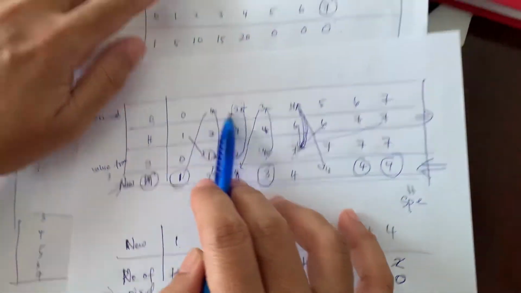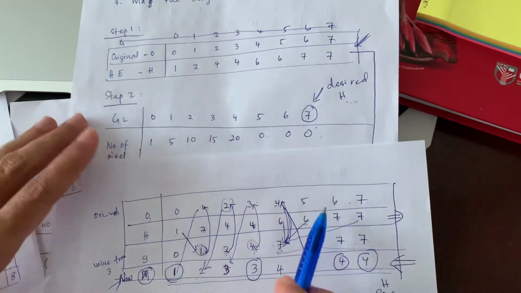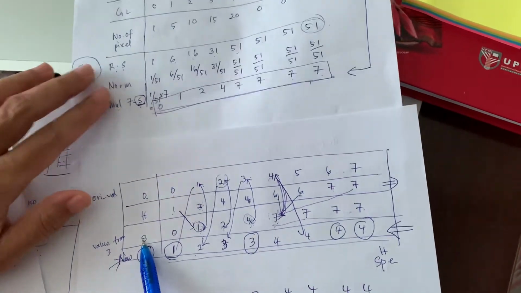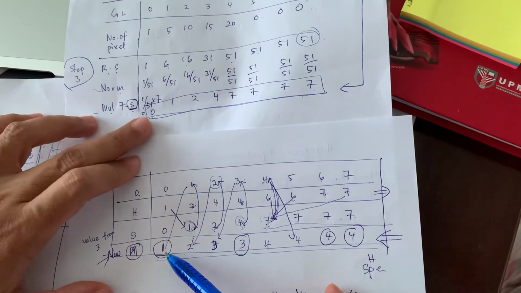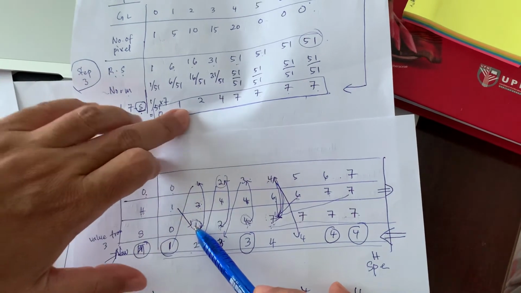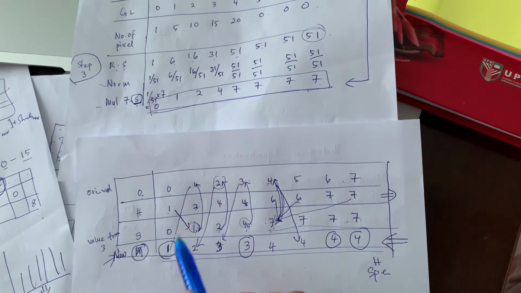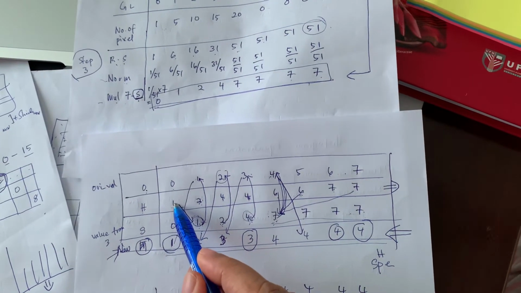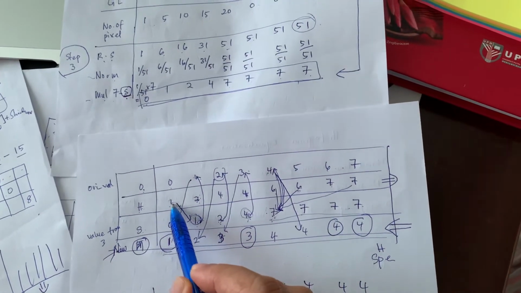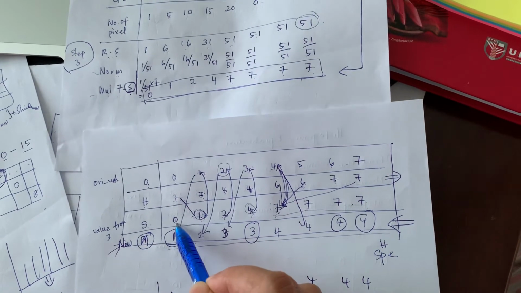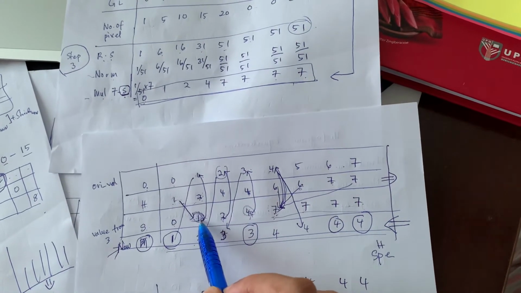The H values are 0, 1, 2, 4, 4, 6, 7, and S is the output of the equalization of the desired histogram, which is 0, 1, 2, 4, 7, 7, 7, 7. Then you map. Map by taking the H and mapping it with the S. Look for the nearest. The nearest is here. If here, the difference is 1. If here, the difference is 1. So the difference will be 0.